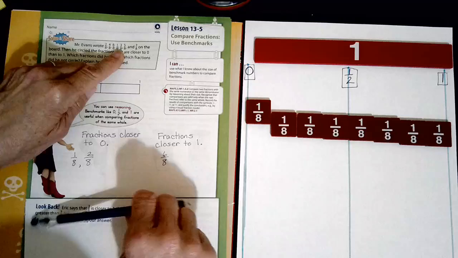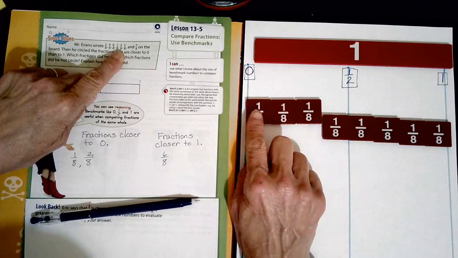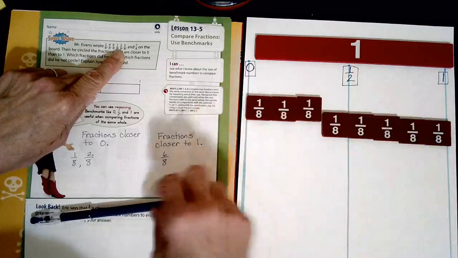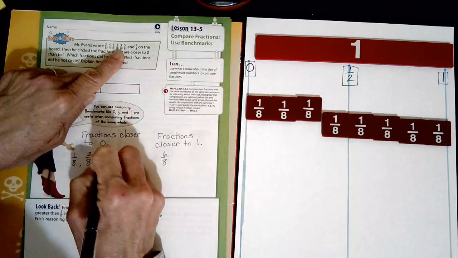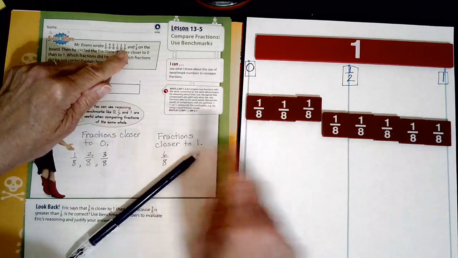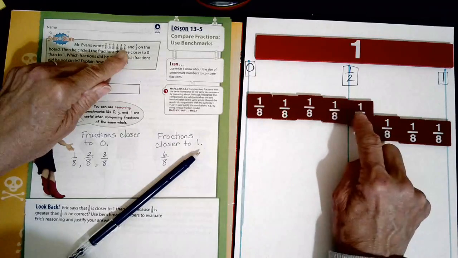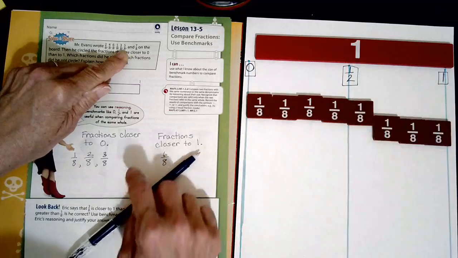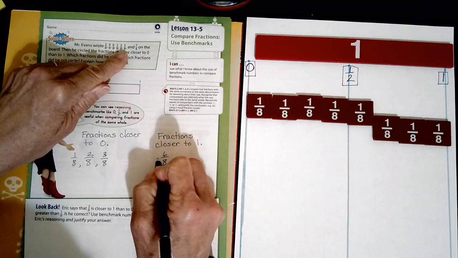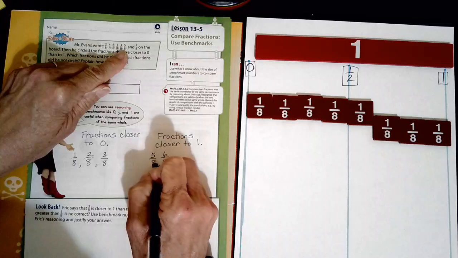The next fraction I see that he wrote is 3 eighths. So I'm going to slide up 3 eighths, and I notice that 3 eighths is closer to 0 than it is to the 1, and it will come after the 2 eighths. 3 eighths. The next one is 5 eighths. So we have 3 eighths, 4 eighths, 5 eighths. 5 eighths has passed the halfway point. It is closer to 1. So I'm going to write 5 eighths on the closer to 1 side, and since it is less than 6 eighths, I'm going to write it before the 6 eighths.